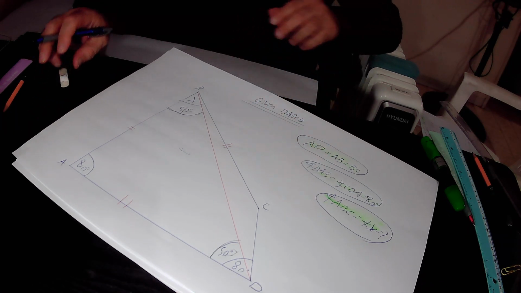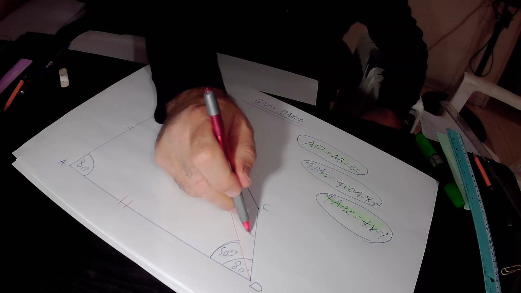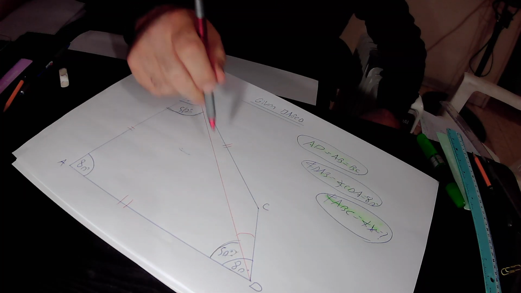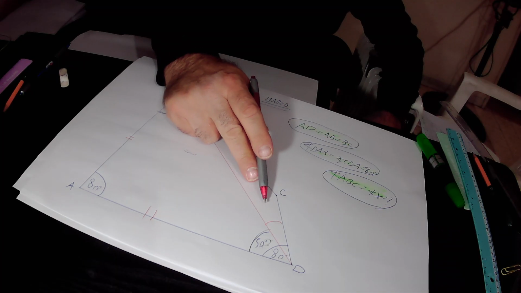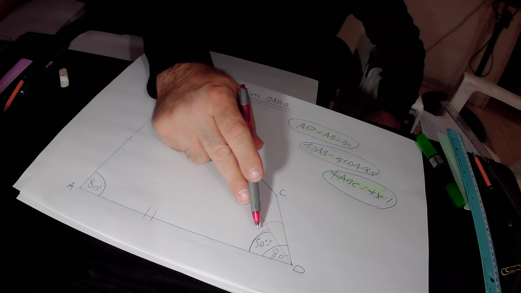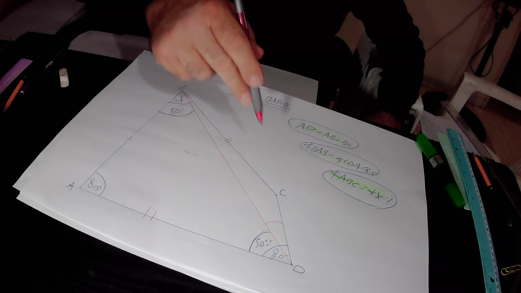What is the size of this missing angle BDC? From the drawing, it's very easy to see that the size of this missing angle BDC is equal to 80 degrees minus 50 degrees. Again, 80 degrees minus 50 degrees equals the size of this angle BDC.